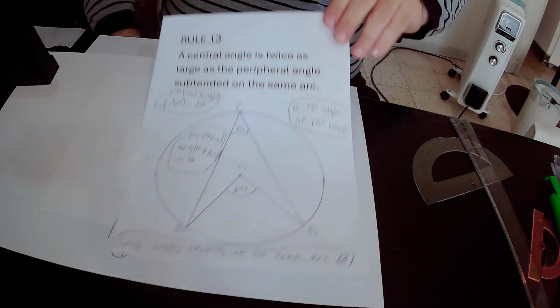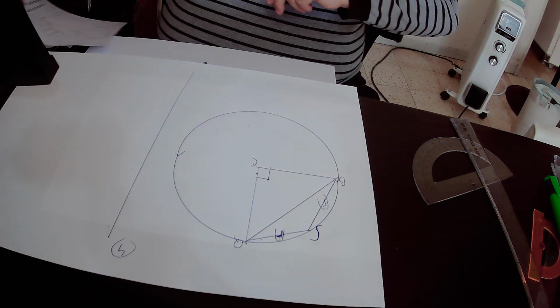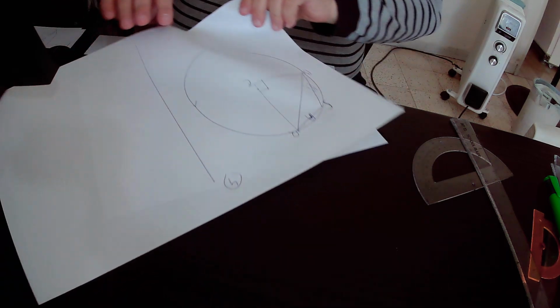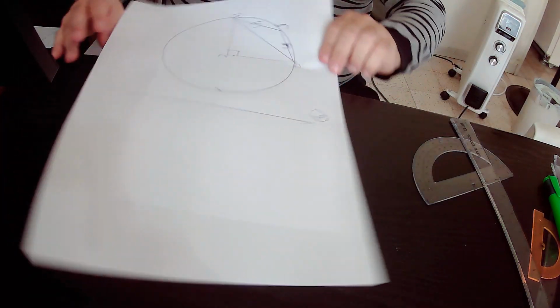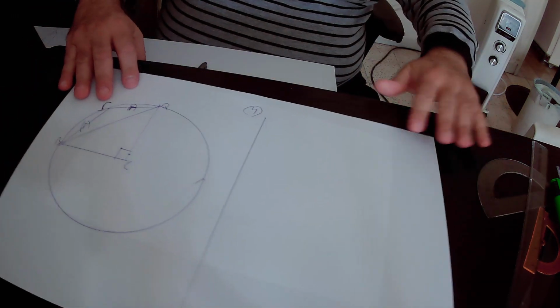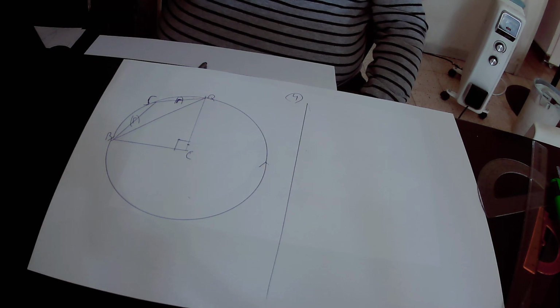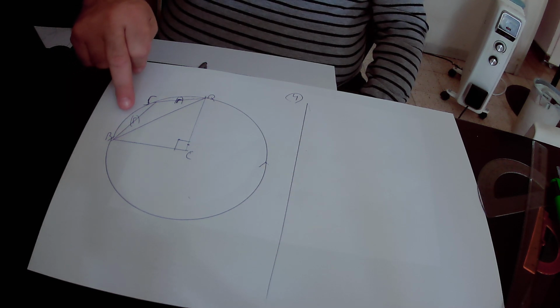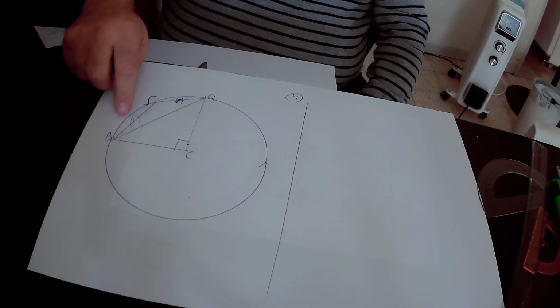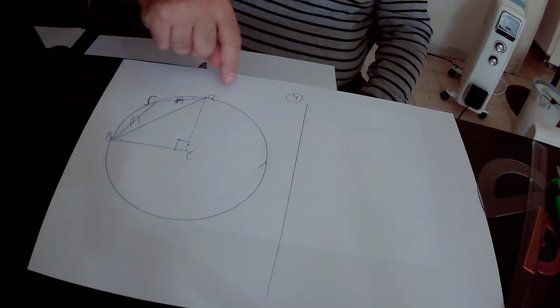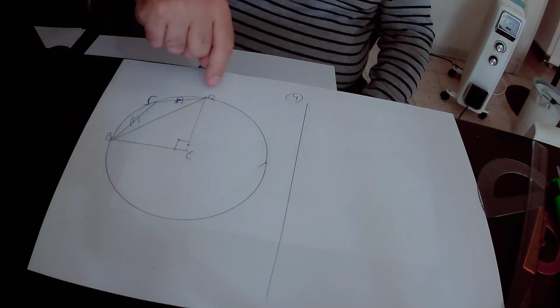Okay, so we can actually implement rule number 13 in our drawing. Why? Because in our drawing we have the peripheral angle BSQ. This peripheral angle BSQ is subtended on arc QB, on the big arc QB.